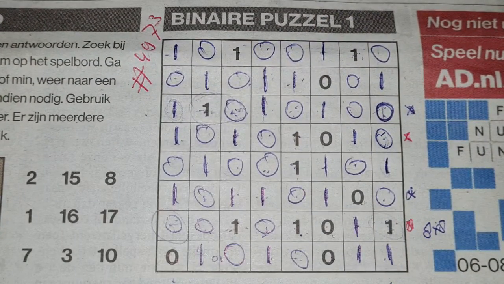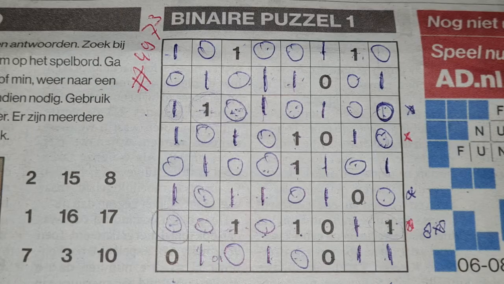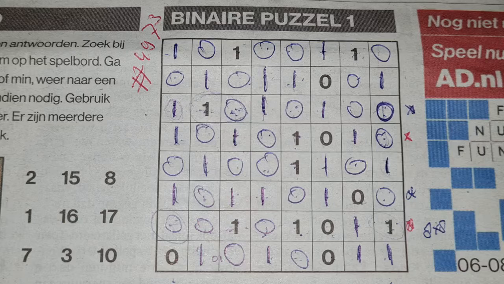Finished in 5 minutes. Great binary. Yes, great binary. You need to compare twice, and then you solve this binary. If I can solve it, you can solve it.